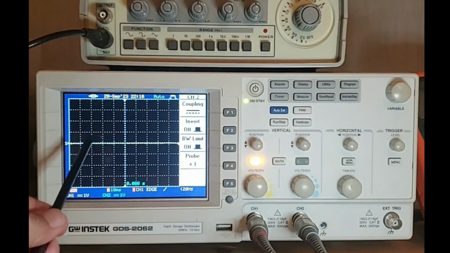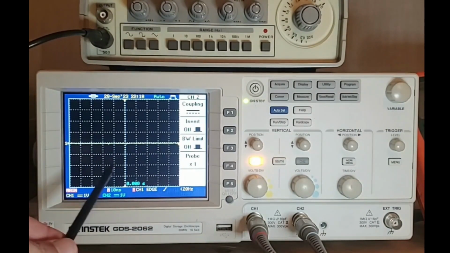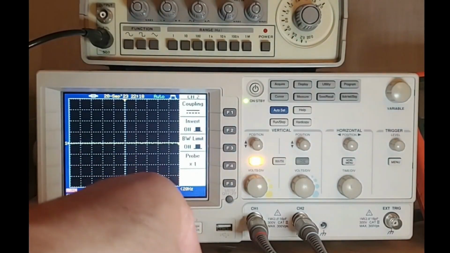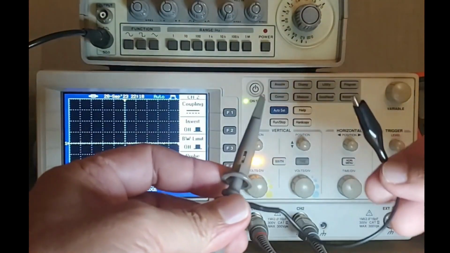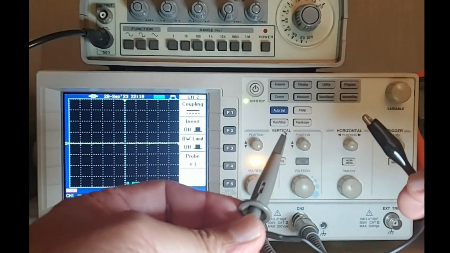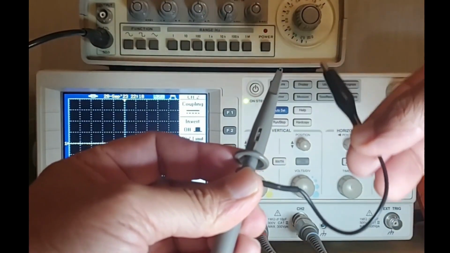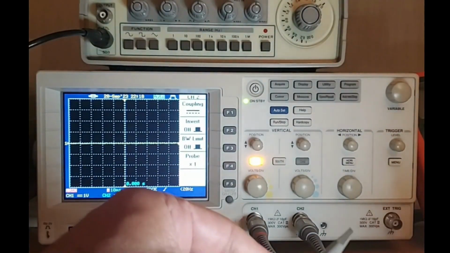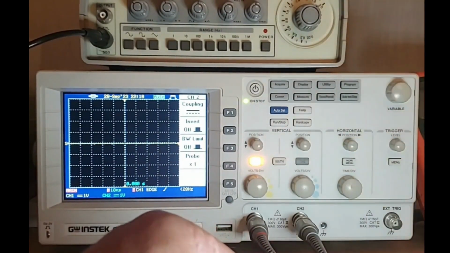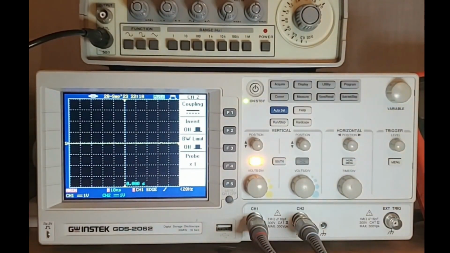So we will see the voltage on the screen as a function of time, and the probe will be connected to the circuit where we want to measure the voltage. Any voltage between these two points will be displayed on the screen, and we will be able to see the time dynamics of this waveform.